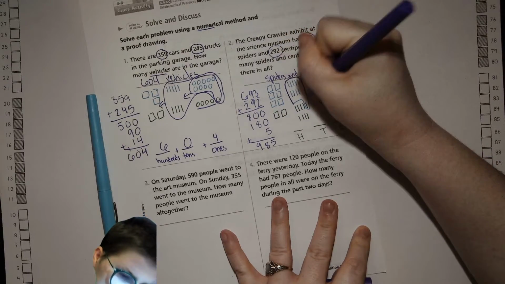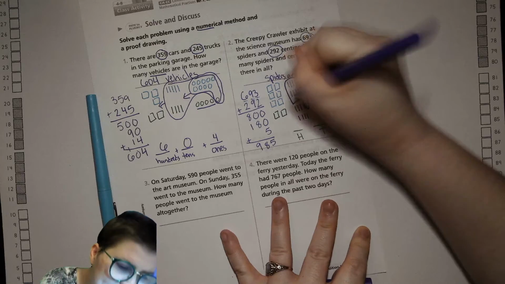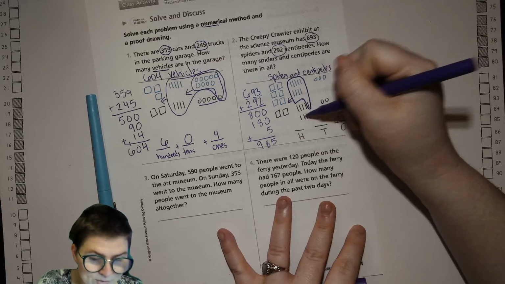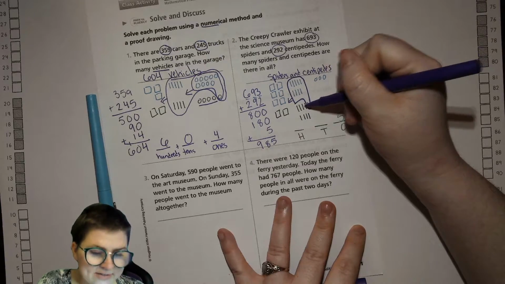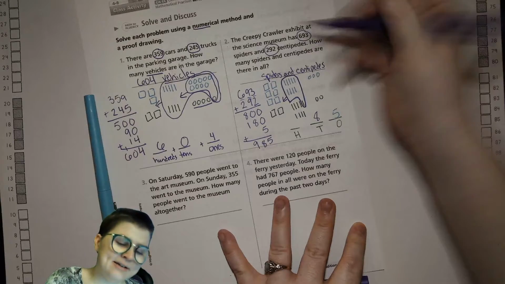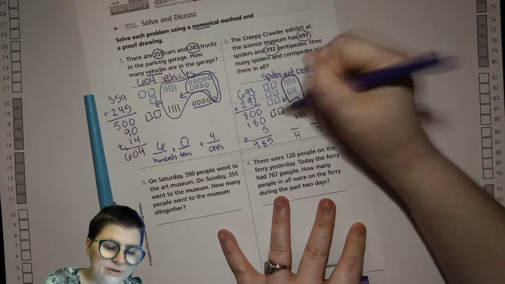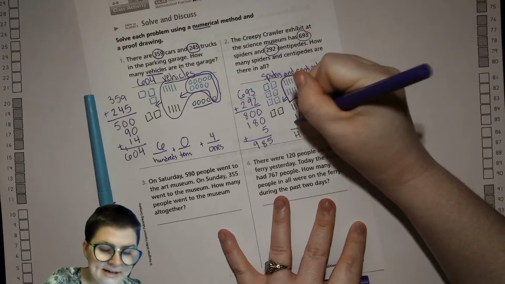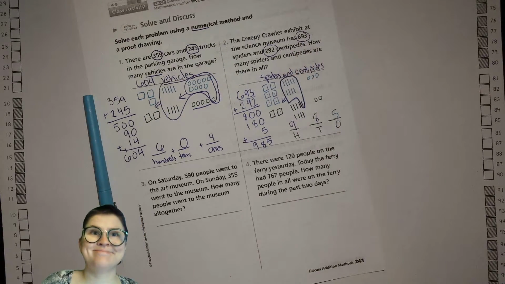Scoop that there. And that'll join our hundreds place, leaving us with 1, 2, 3, 4, 5, 6, 7, 8 tens, right? And then my hundreds, 1, 2, 3, 4, 5, 6, 7, 8, 900. Right.